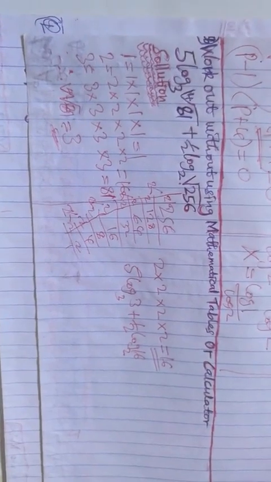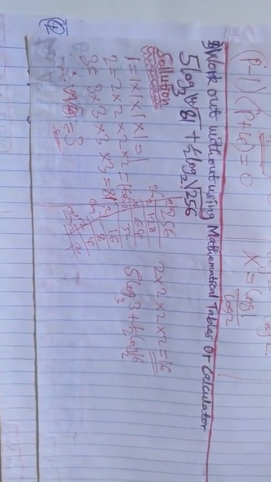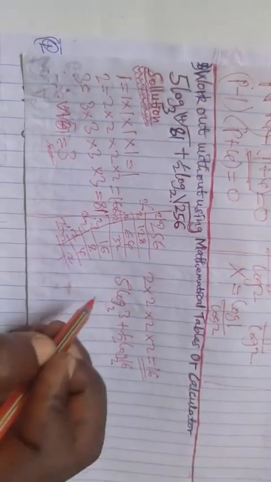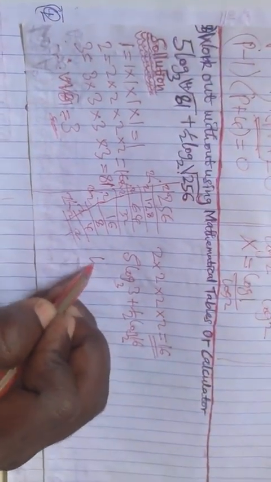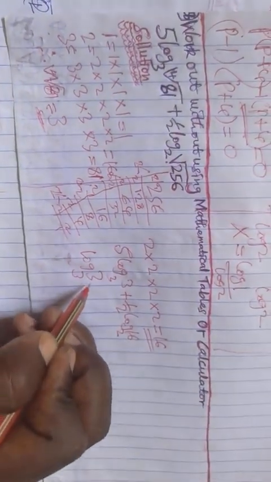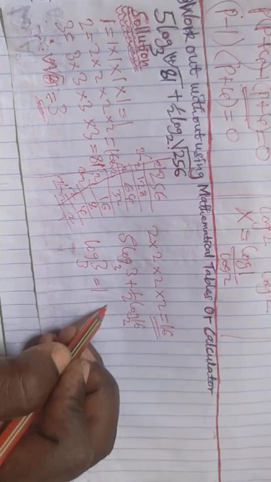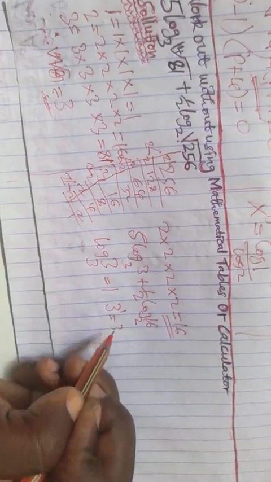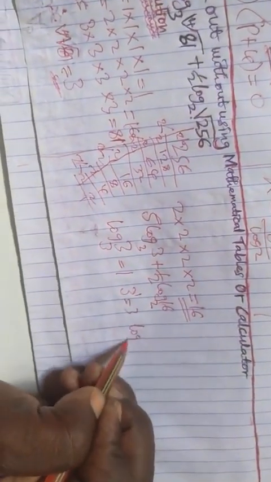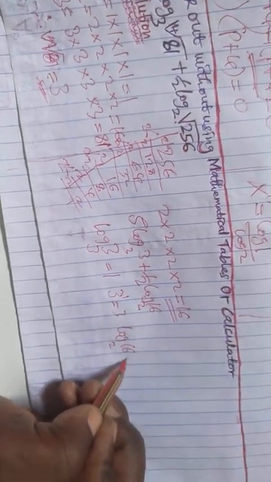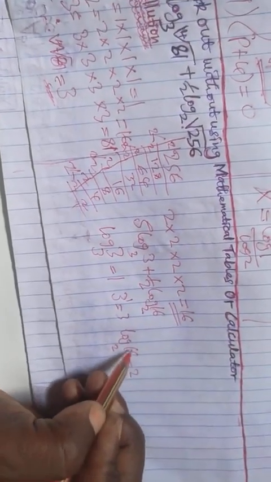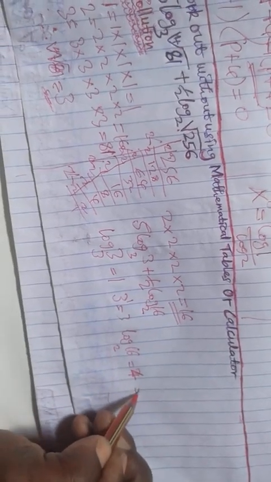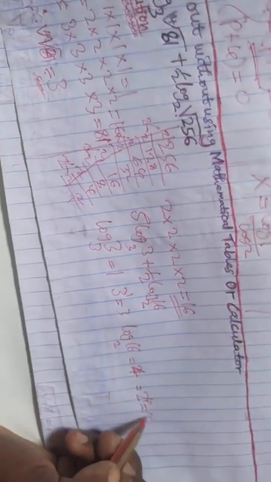We find the log of each independently first before substituting them. Therefore, log 3 base 3 is equal to 1 because 3 power 1 is 3, and log 16 base 2 is equal to 4 because 2 power 4 is 16.